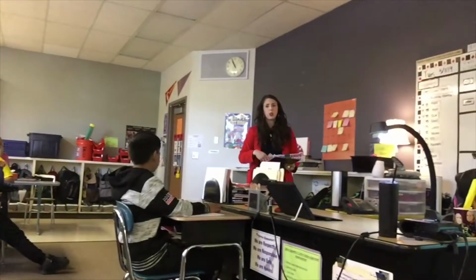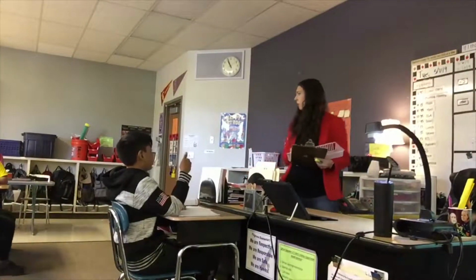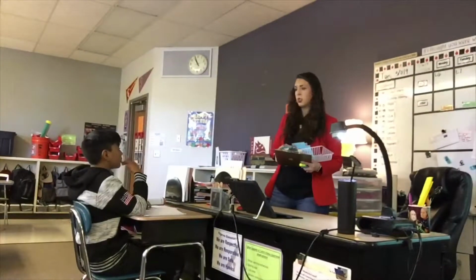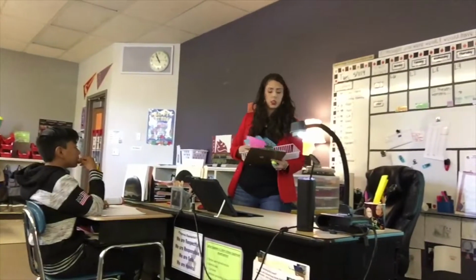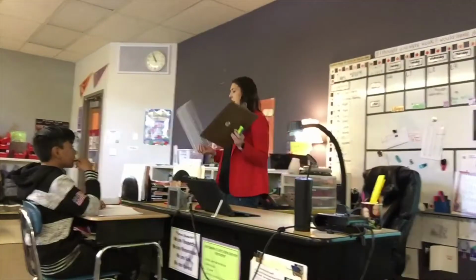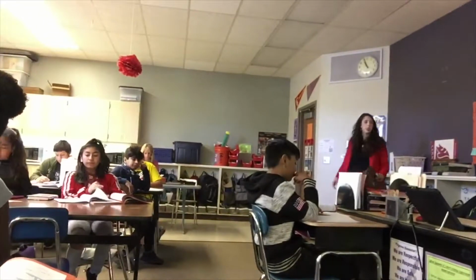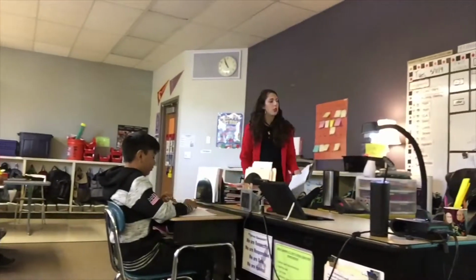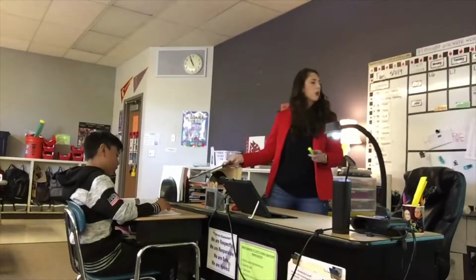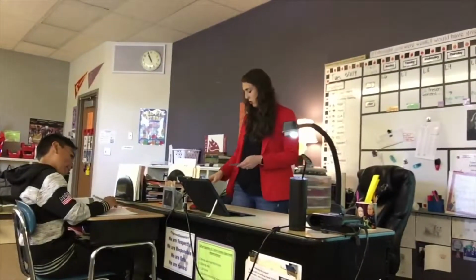Thumbs up if you have the learning target written down. Tanner, are you getting that written down right now? Jonathan's getting it written down. Okay, let's read it together so we know what we're working on today. Ready, set, begin. I can use and draw a histogram to describe data distribution.